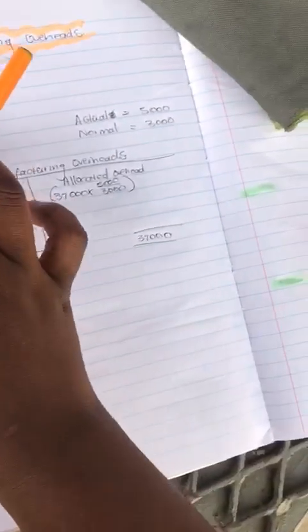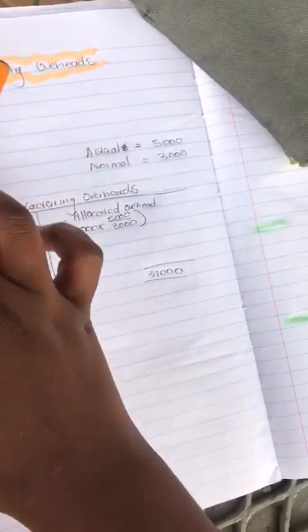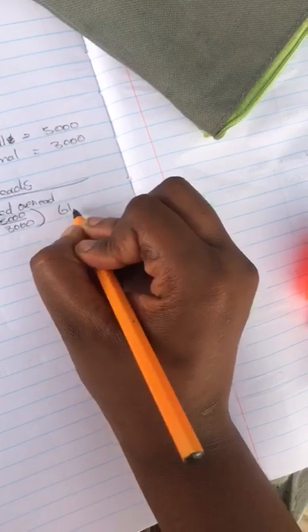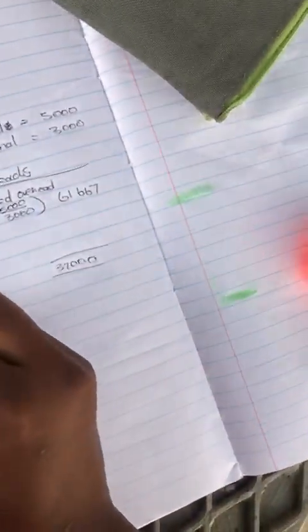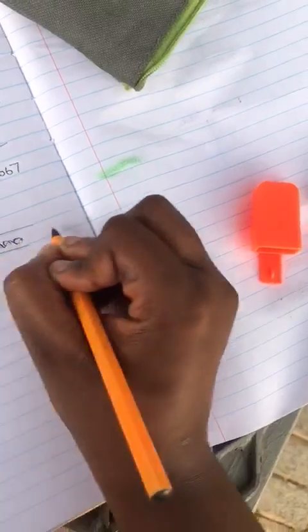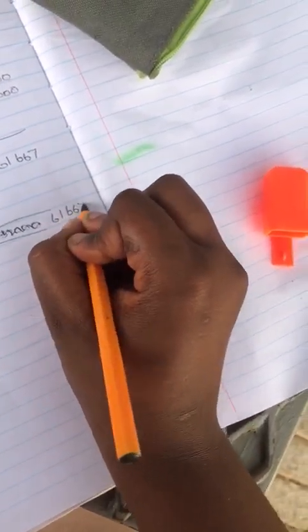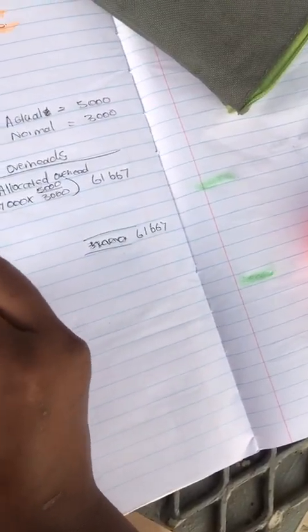And then when you calculate that, you say multiply by 5,000 units, actual units, divided by 3,000 units. You get 61,667. So I'm going to scratch this out.